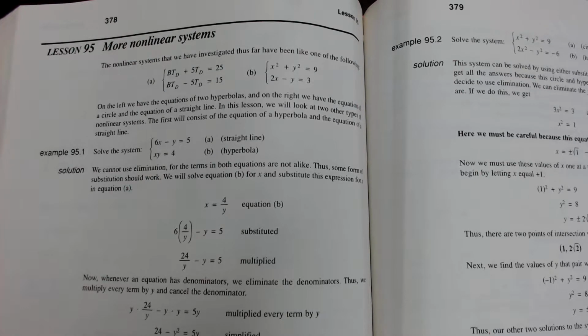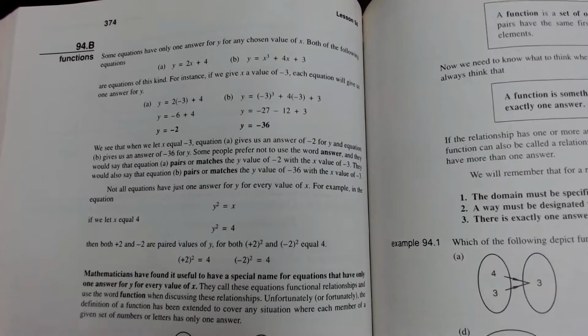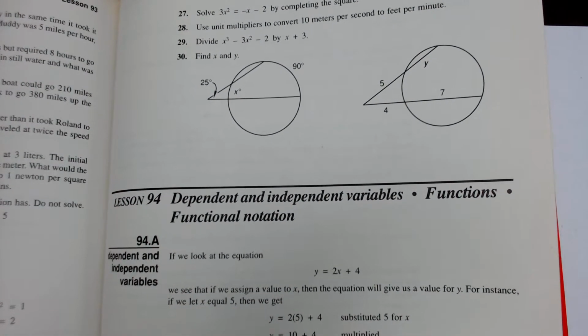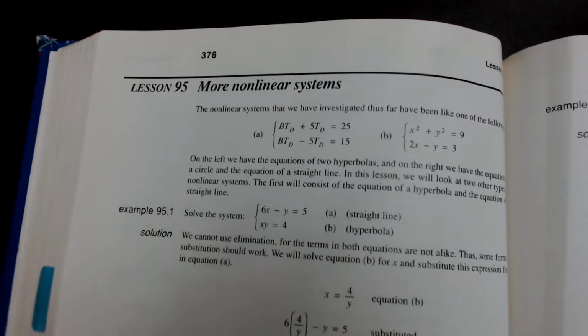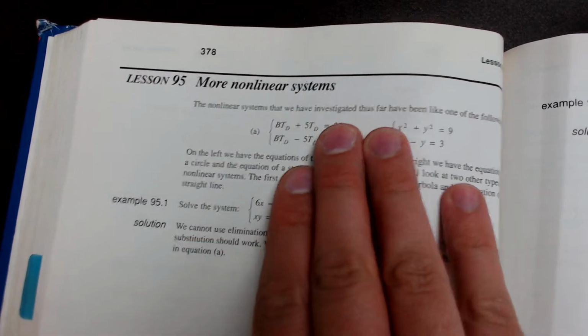Algebra 2, lesson 95, more nonlinear systems of equations. I don't know why they just left that off there. I mean, they've got some wordy lessons, like this one. They'll write dependent and independent variables, functions, and functional notation, but on this one, they didn't want to put "of equations." All right, anyways, lesson 95, more nonlinear systems of equations.